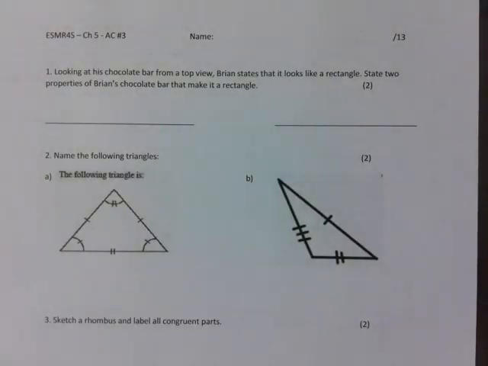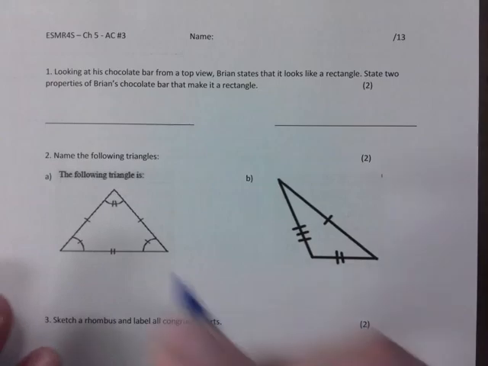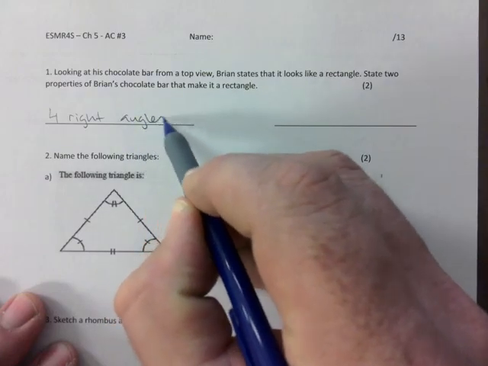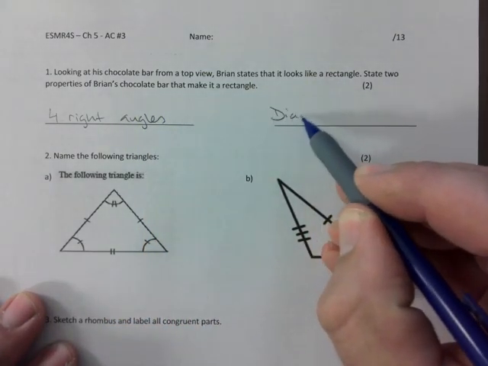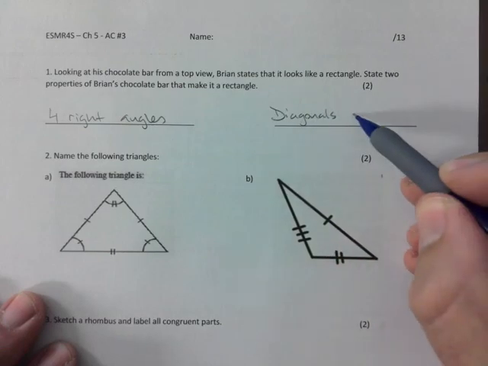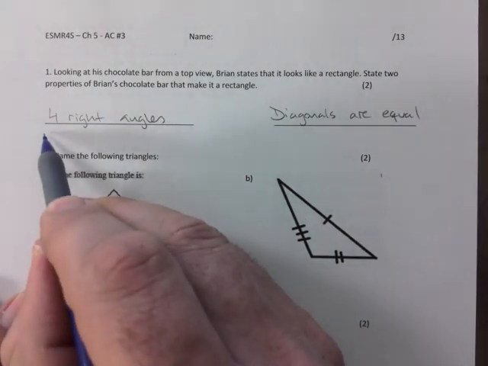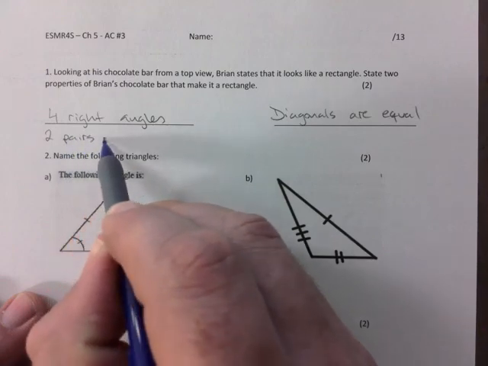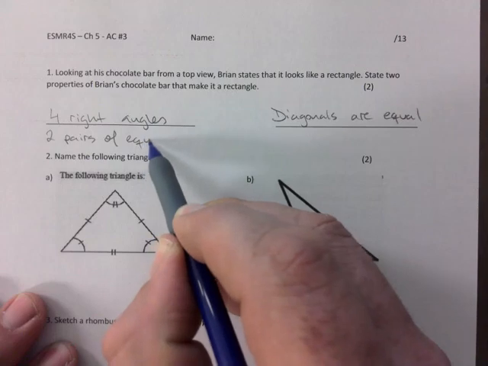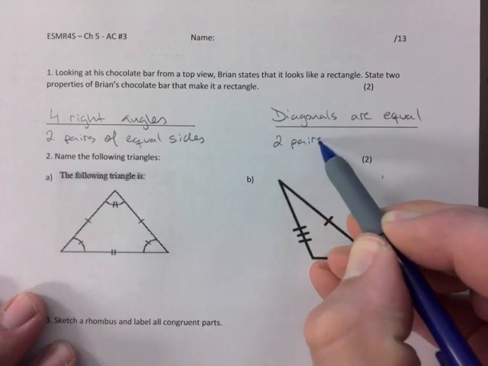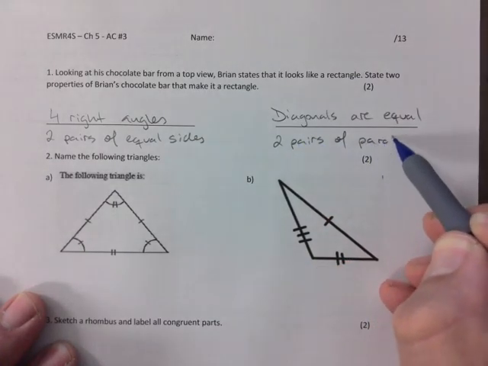Thank you. Looking at his chocolate bar from a top view, Brian states that it looks like a rectangle. State two properties of Brian's chocolate that make it a rectangle. You can say 4 right angles. You can say that diagonals are equal or measure the same. You can say that it has 2 pairs of equal sides or congruent sides. You can say it has 2 pairs of parallel sides.